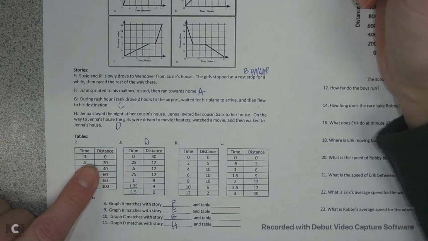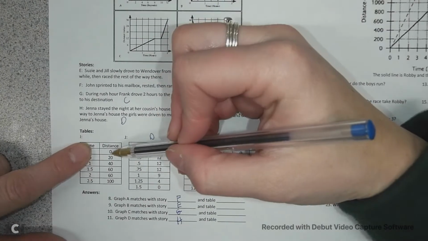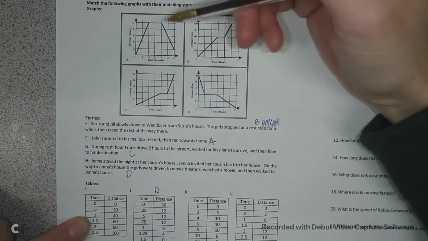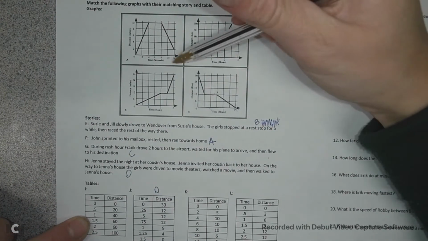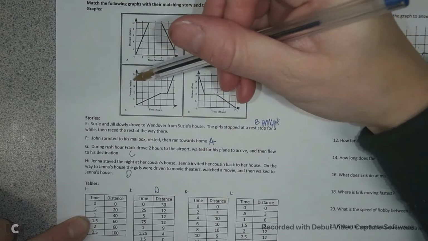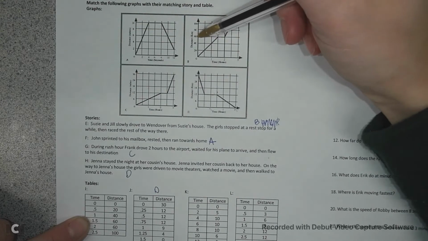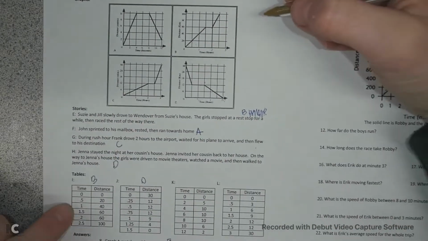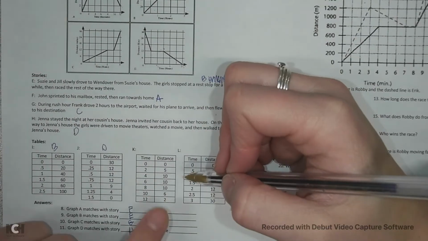Okay, let's look at this one. I. So I goes from 0 to 20, 40, and then there's a flat spot at 60. So all I want to do is I'm going to look at my picture and find a flat spot at 60. No. Oh, there's 60, and there's my flat spot, so I has to match with B. Okay, now K has a flat spot at 10.